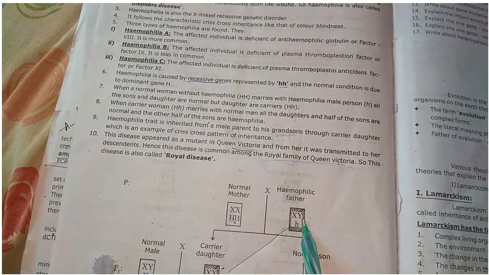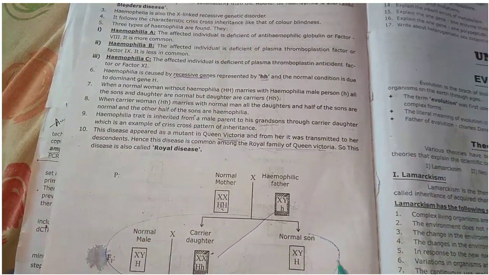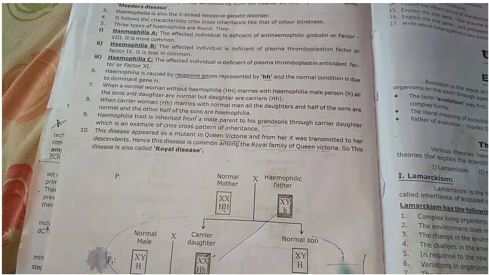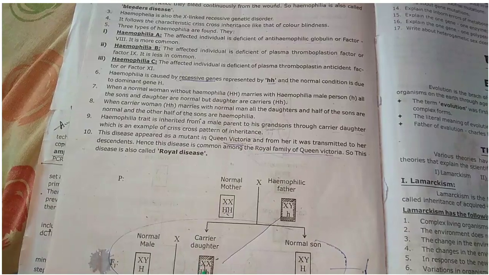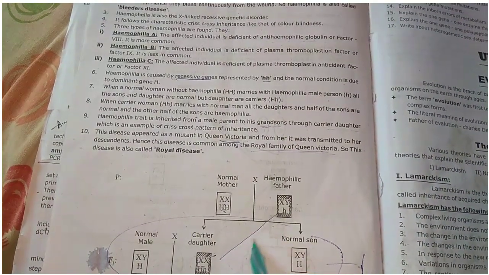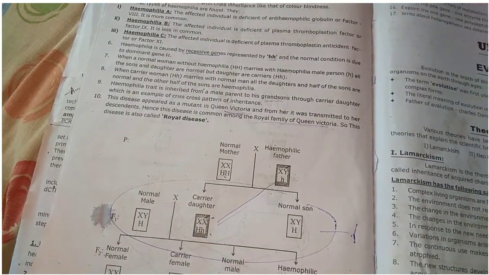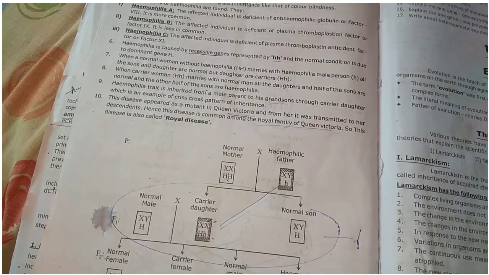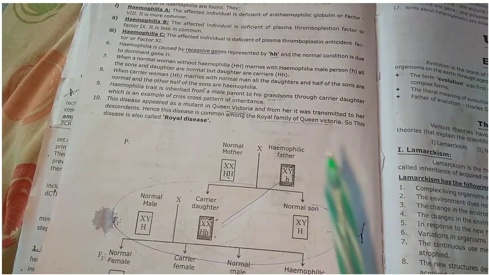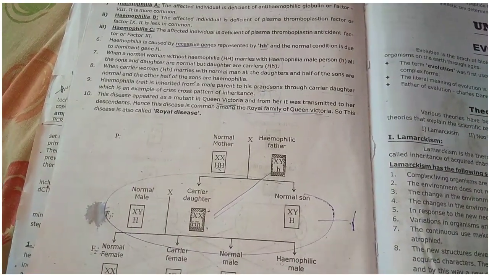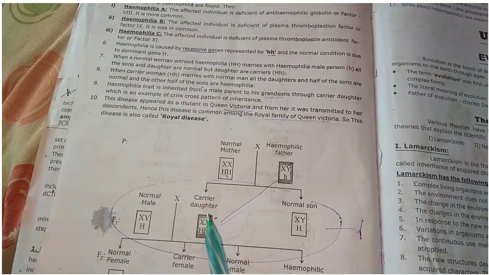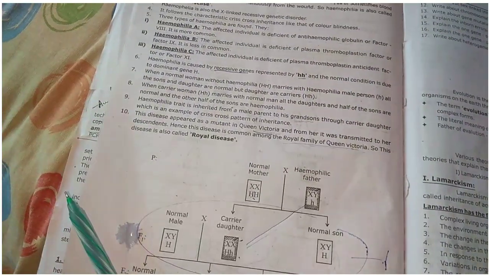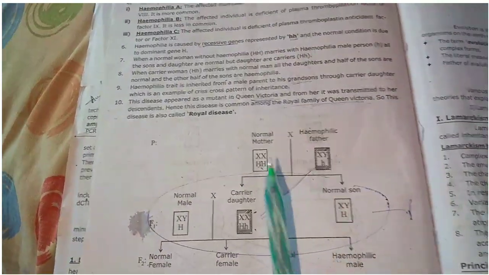Understood here? No? So, she is a normal mother. This is a hemophilic father. If they marry, all the first generation are normal. There is no hemophilic defect. But the daughter carries the recessive gene from the father, and she is the carrier who transmits the hemophilic disease to the grandson in the second generation. So the characters present in the parents are carried to the grandson through the carrier daughter present in the first generation. So these are a few examples of sex-linked inheritance. Okay.